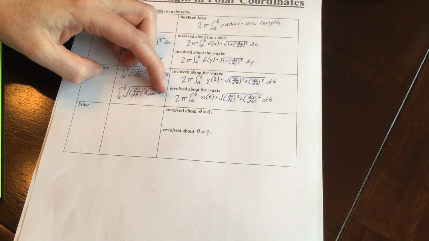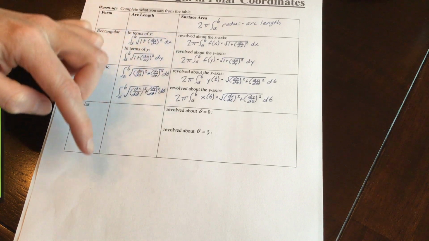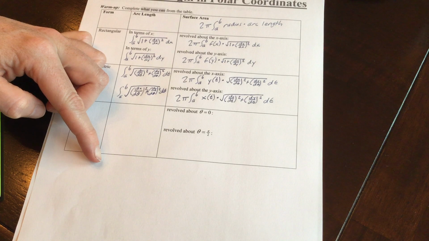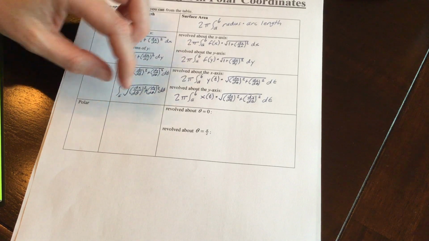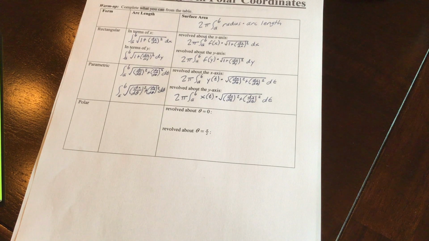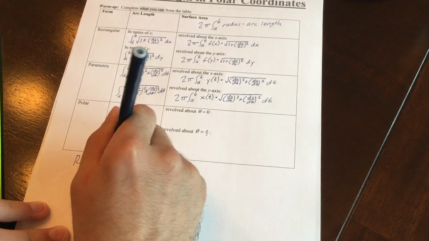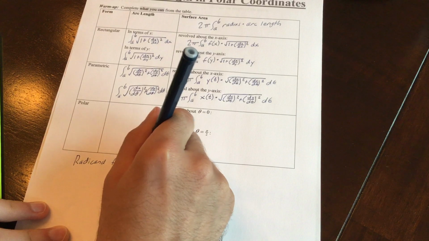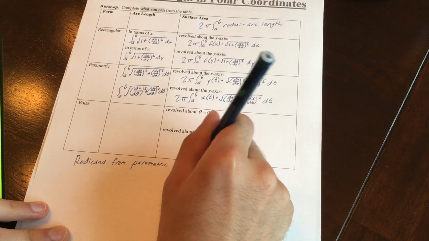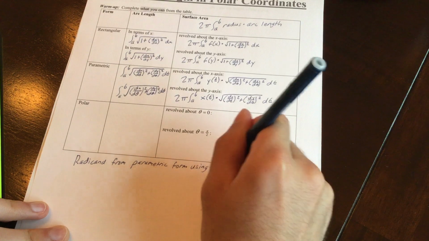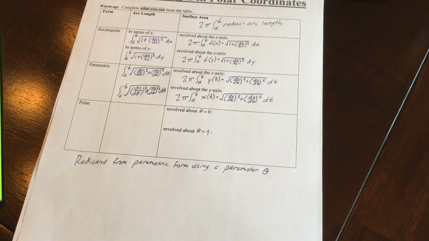And to do this, we're not going to write the integral and everything every time. So what you're going to see Bryce doing is he's going to take the radicand out of this expression. We're going to write it below. And then we're going to show how to change just the radicand into polar form, and then we'll put it back into the formula when we're all done. Okay, so copying the radicand from the parametric form using a parameter theta. So we're just copying that radicand.